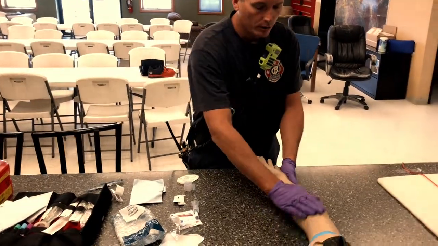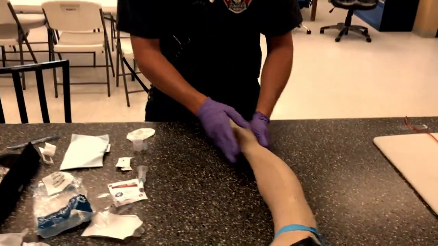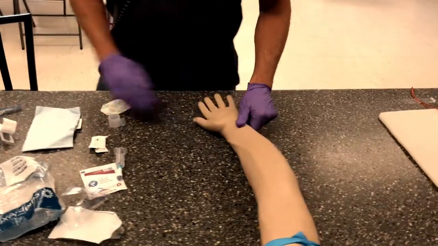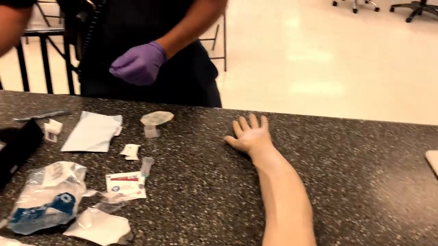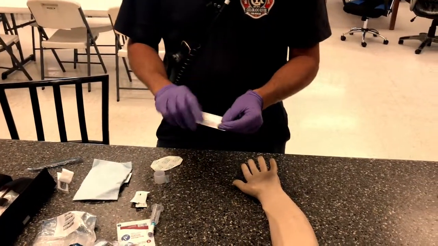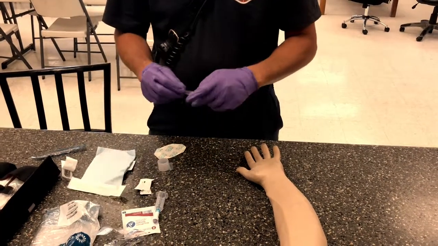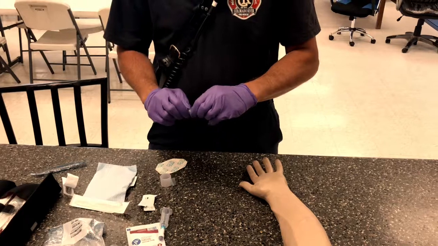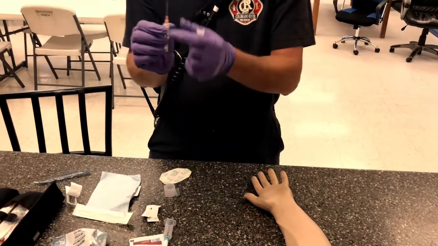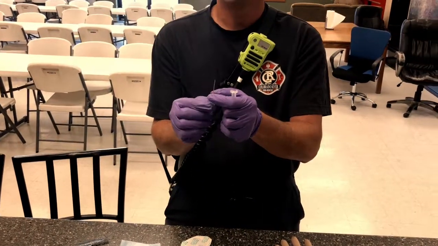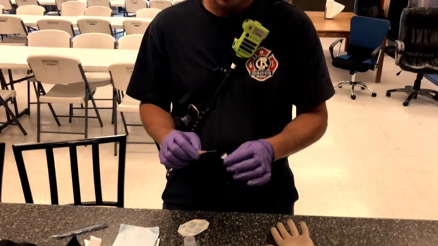All right, so look at IV. We got some really good IVs on this mannequin, so I'm comfortable with an 18, though for training today we're going to use a 20. So identified my 20, it is a 20, it's pink. We remove the protective cap. We can make sure the catheter is loose on there.